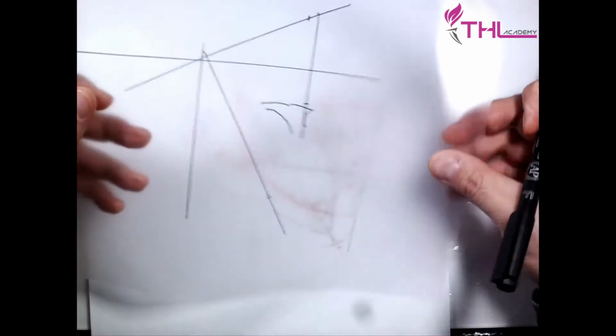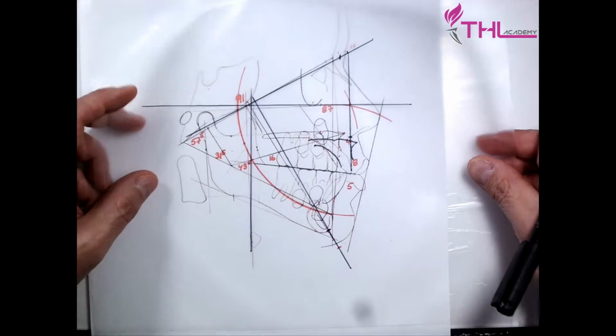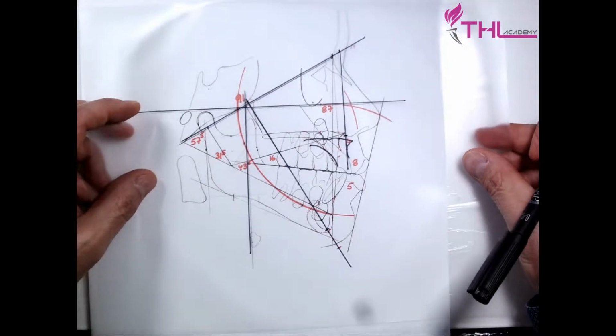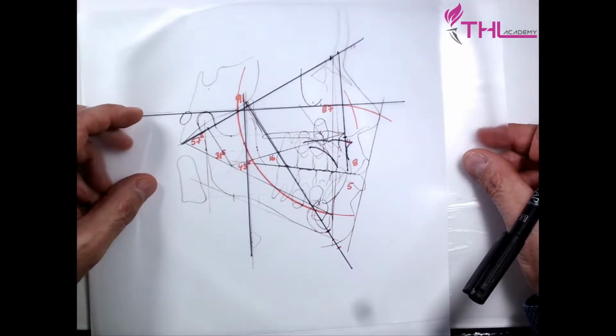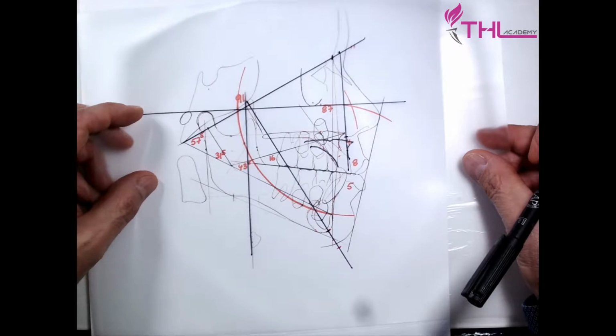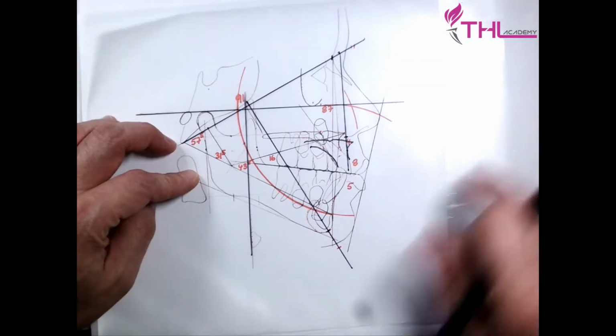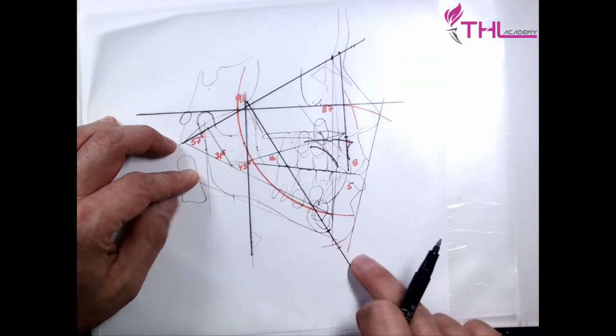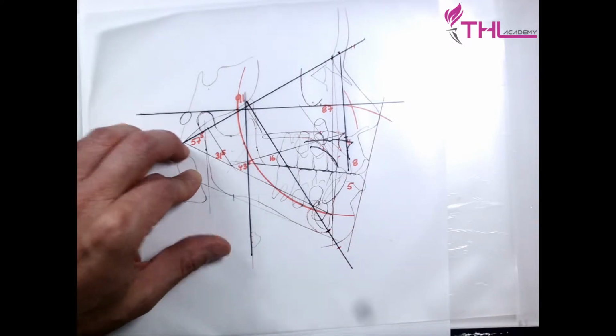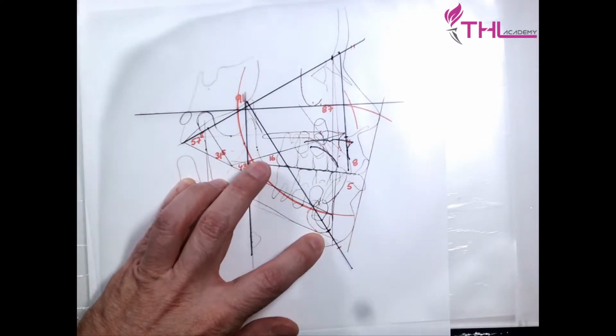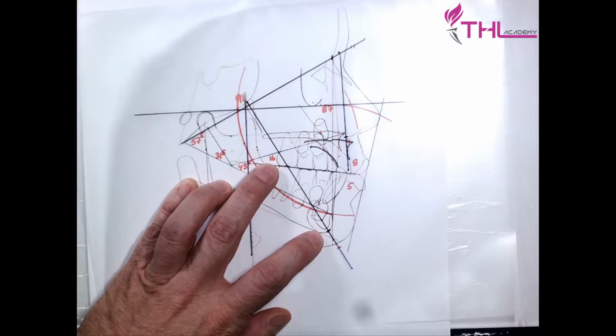Now I estimate the growth of the menton. The menton on average grows in the same axis 2.5 per year.